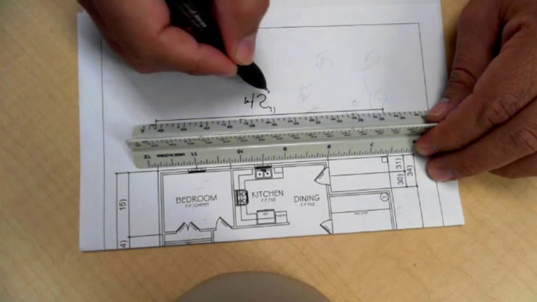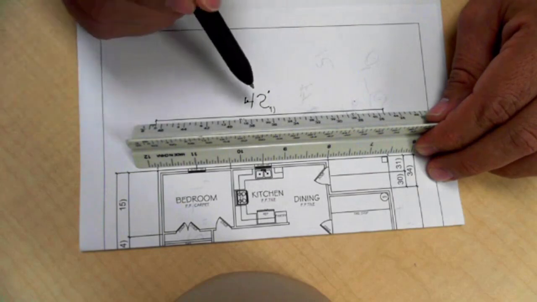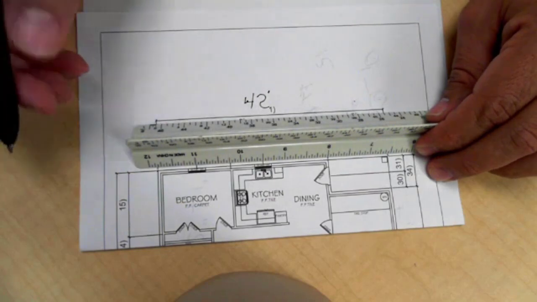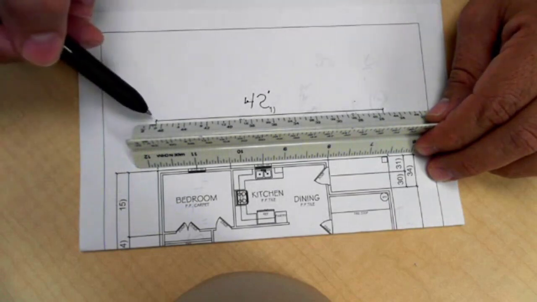Okay, 42 feet. And now I need to figure out the inches. That's not my handwriting, guys. I'm writing backwards. So that's 42 feet. But now I'm going to figure out the inches.